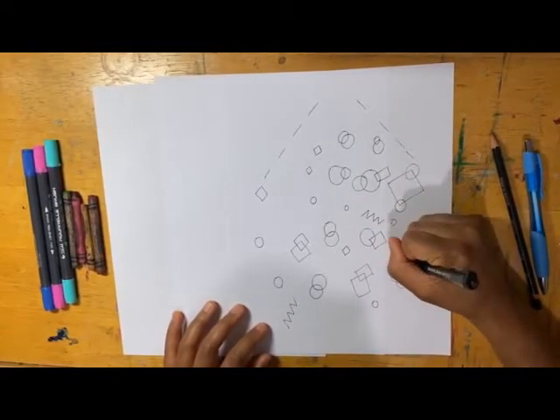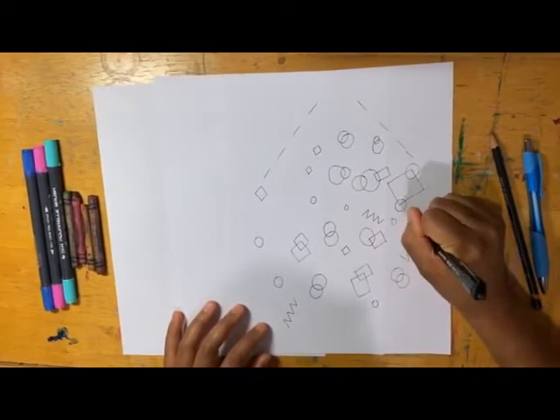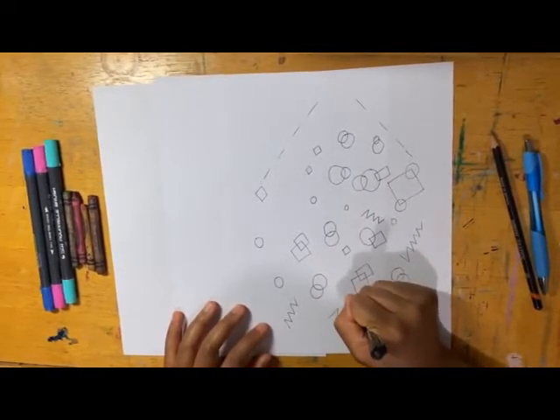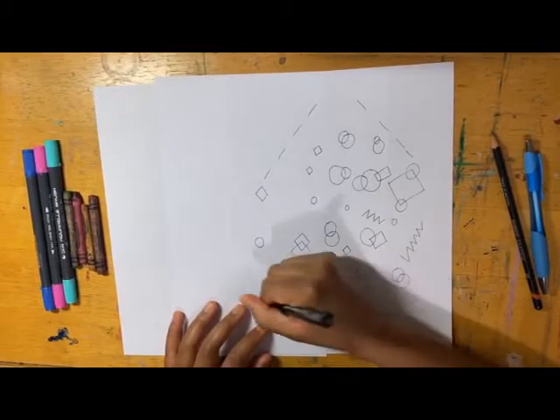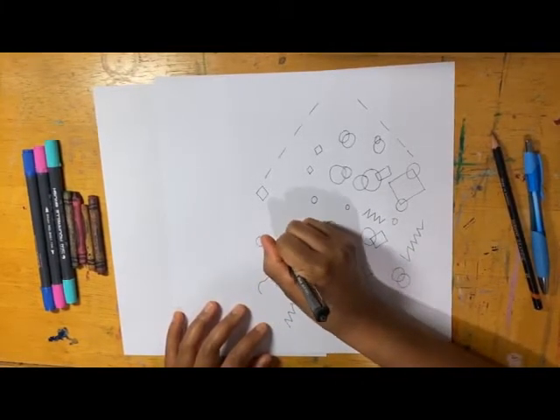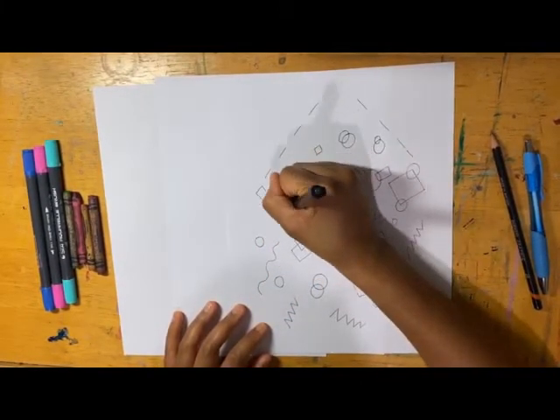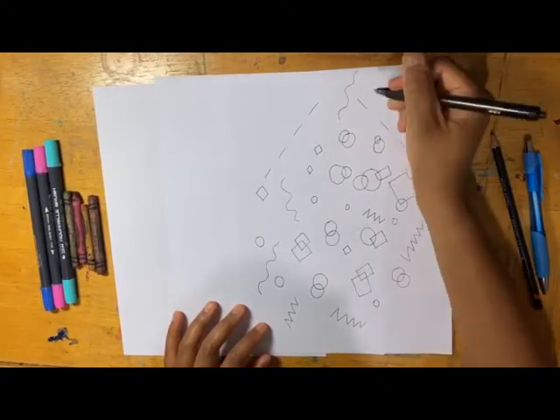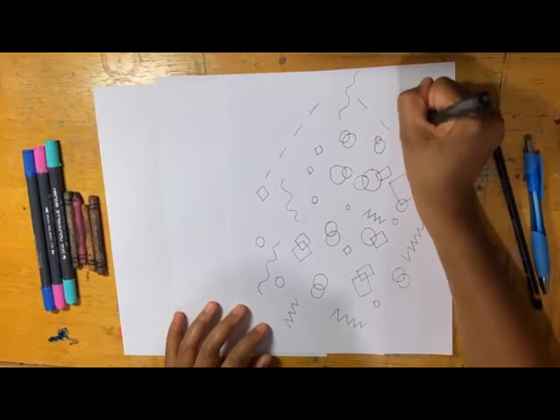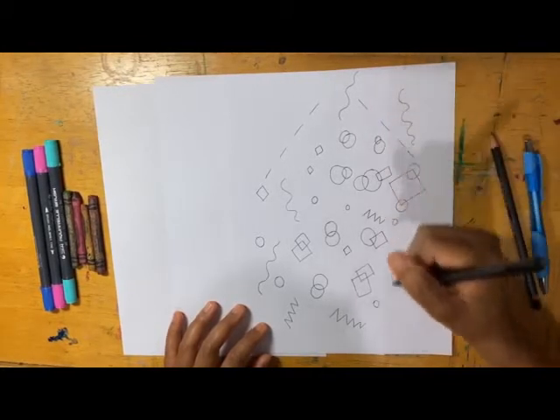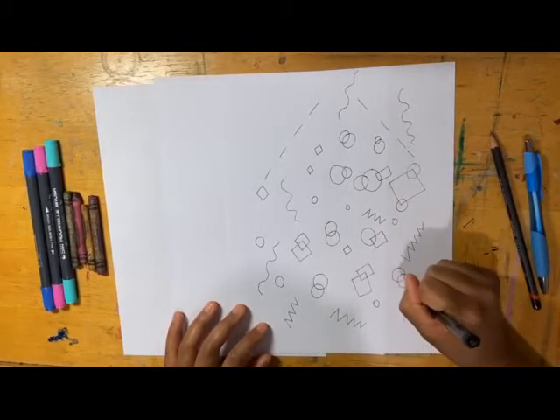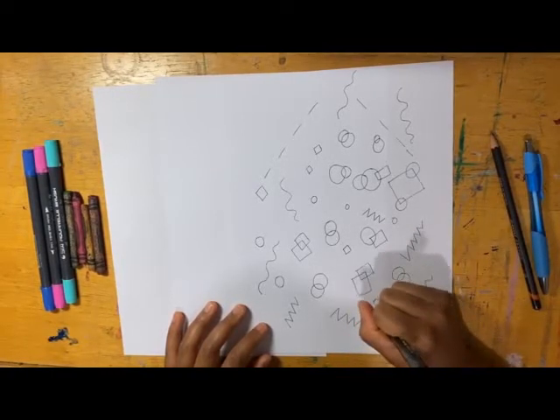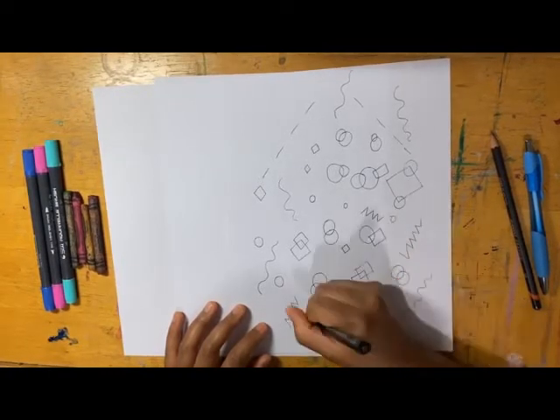I'm doing zigzag lines, like grass, and wavy lines as well. You can experiment with making lines thick or thin, long or short, and that go in different directions.